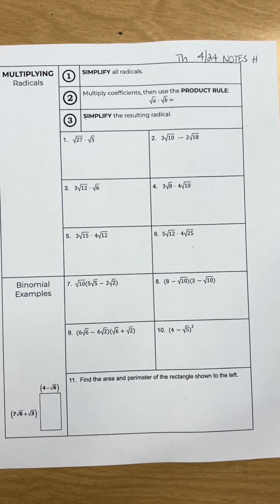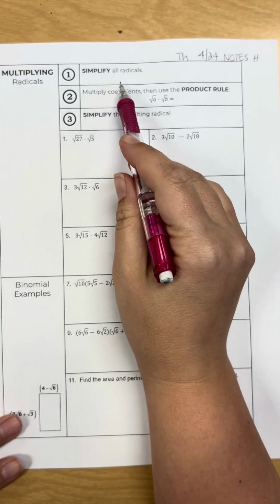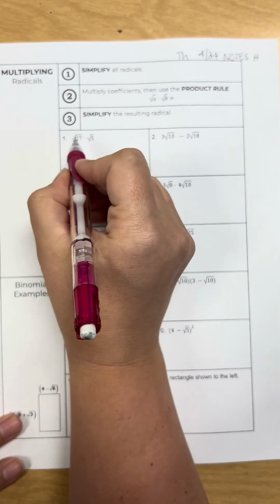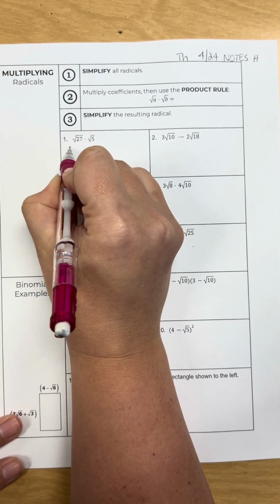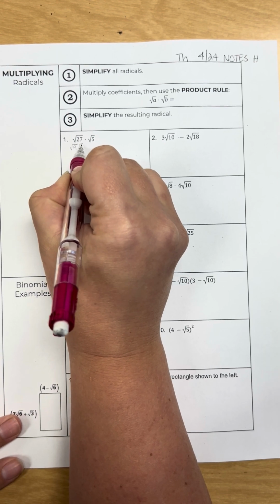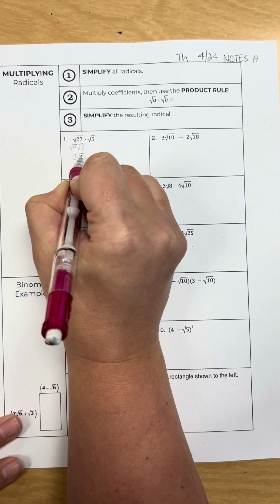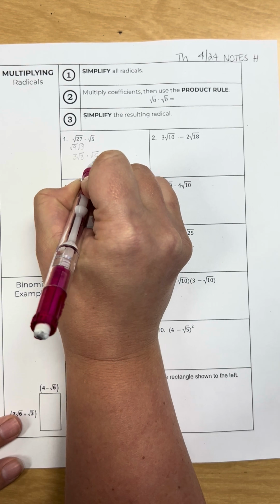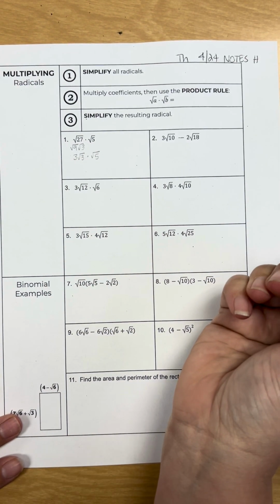We are multiplying radicals today. Step one is going to be to make sure you simplify your radicals. So if I look at number 1 here, radical 27, I could break into radical 9 times radical 3, which would be 3 radical 3, and then still times radical 5.